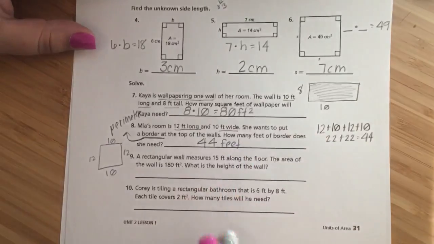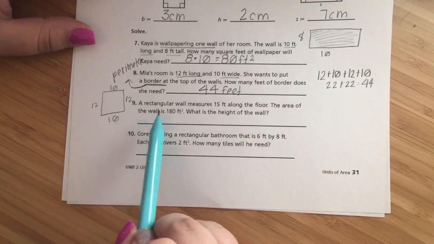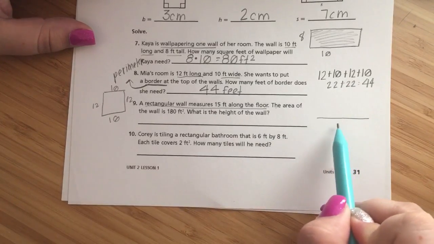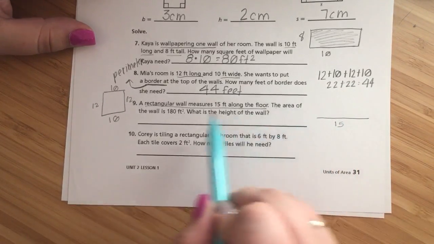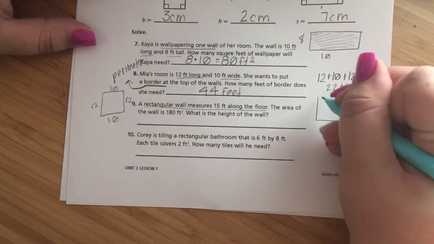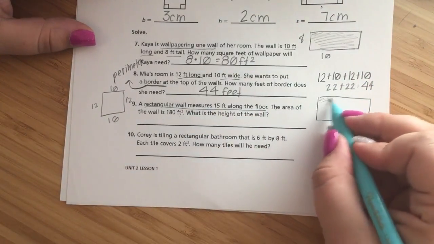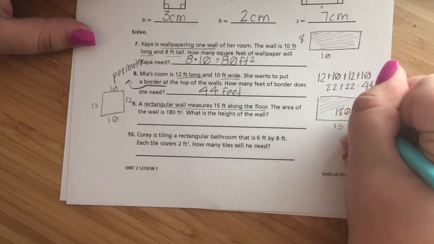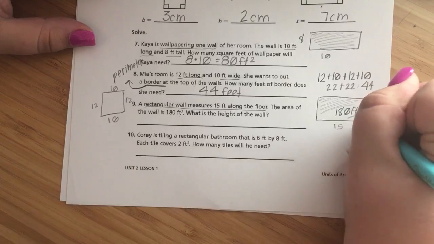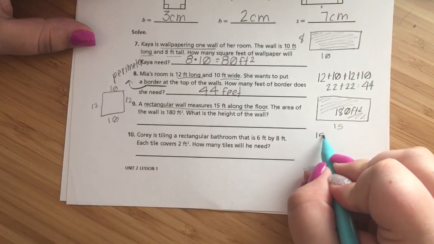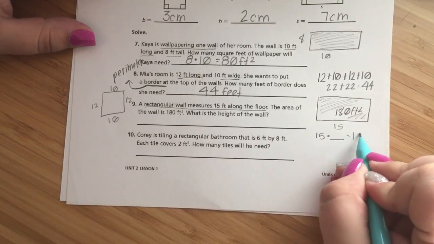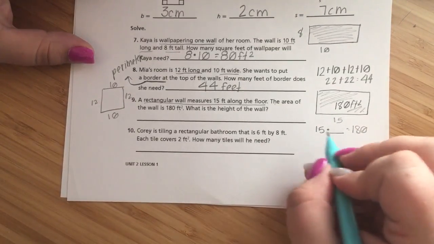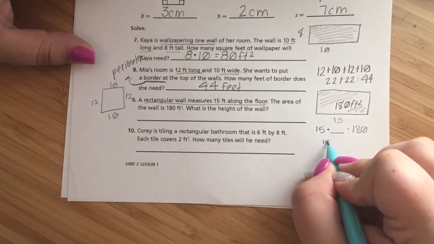Number 9. A rectangular wall measures 15 feet along the floor. The area of the wall is 180 square feet. What is the height of the wall? So I can make a drawing again, and I'm looking for the height, but I do know the area is 180. So it's something multiplied by 15 gives me 180. It's that base times my height. So 15 multiplied by my height, which is H, gives me 180. I'm going to divide to find it because division and multiplication are friends like that.